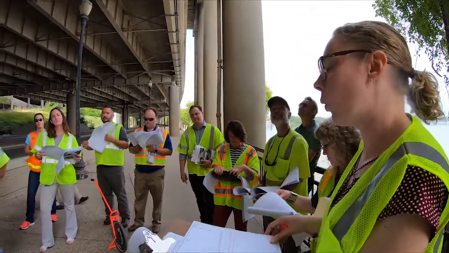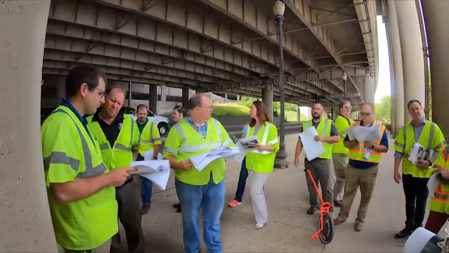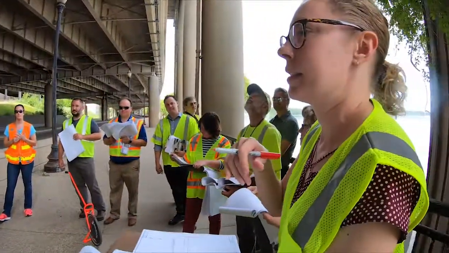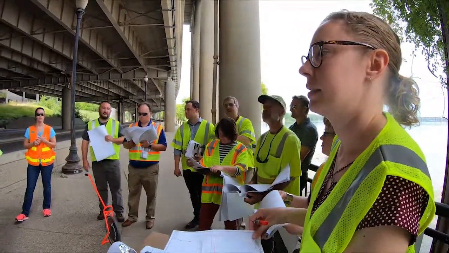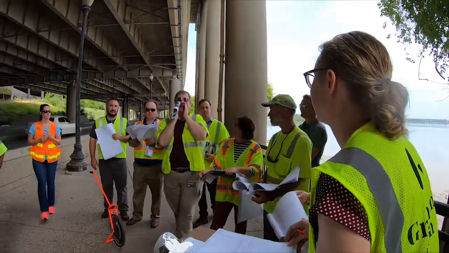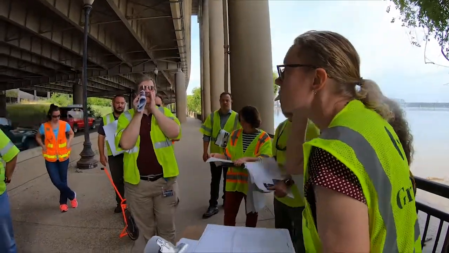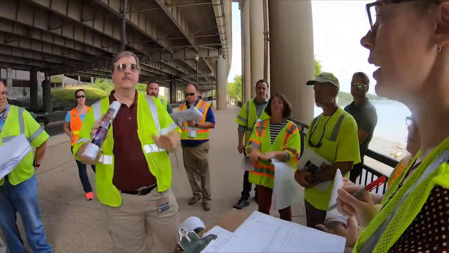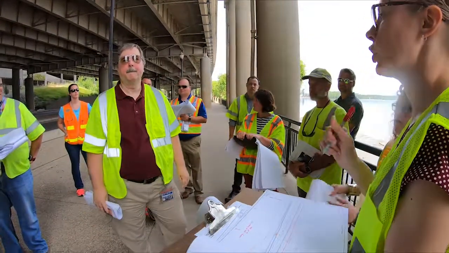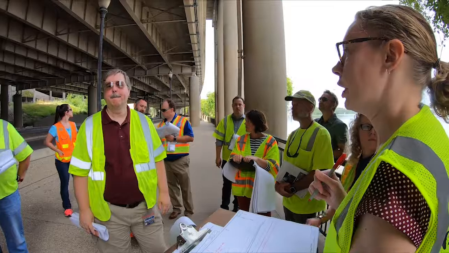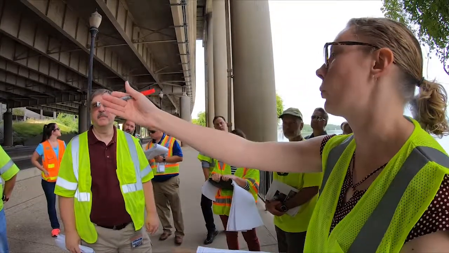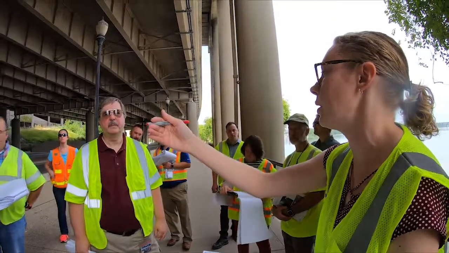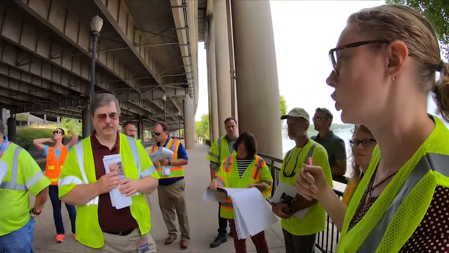Does anybody have any questions about this concept? What's the existing width of the existing lanes? Sorry? What's the existing width? 11 feet. So we'll maintain an 11-foot lane and a 6-foot shoulder. So we have 18 feet. Sorry, there's a 1 foot offset from the inside median, and then 11-foot lane and a 6-foot shoulder.